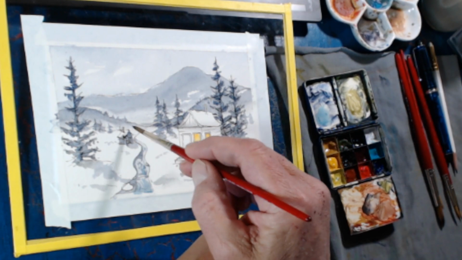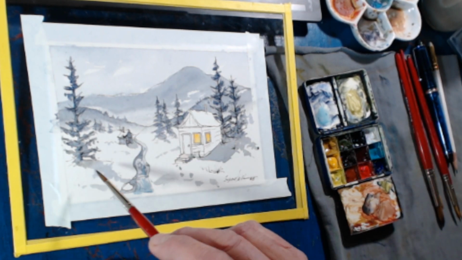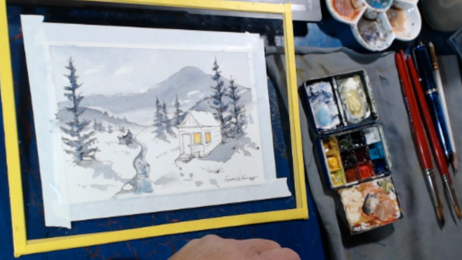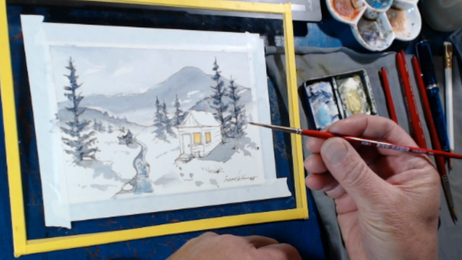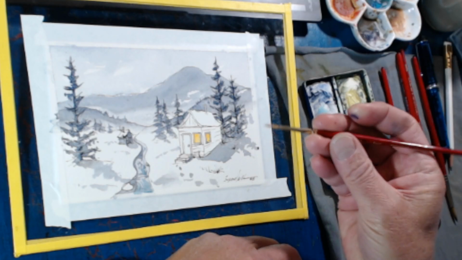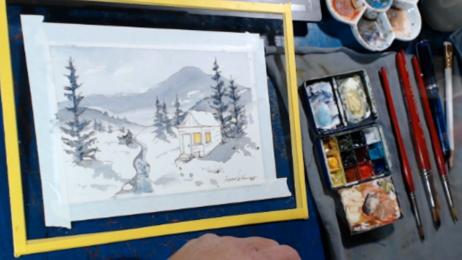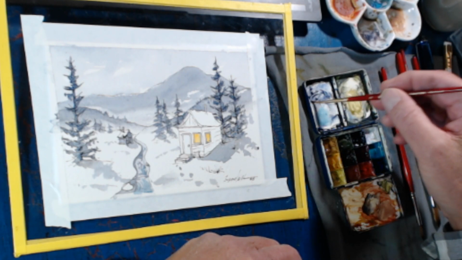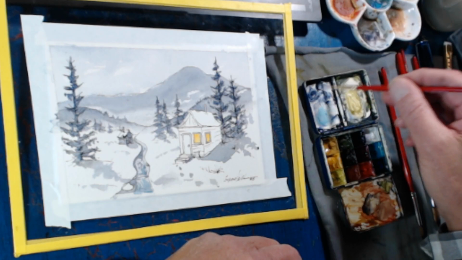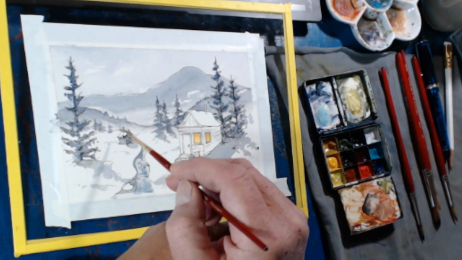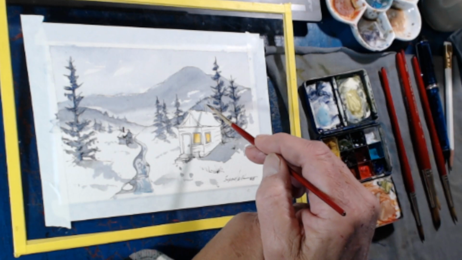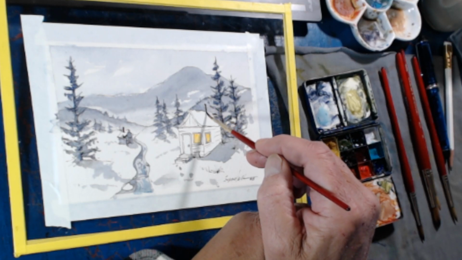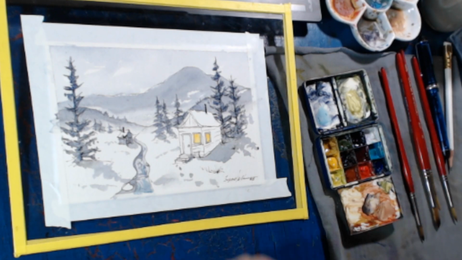I'm going to leave the top of the building white, but I've got a detail brush here. I think this is, what is this, an aught? No, it's a number 2. And I'm going to put some of the darker material around the edge of my palette here. I've got some pretty dark material. Put in a chimney there, a chimney there.